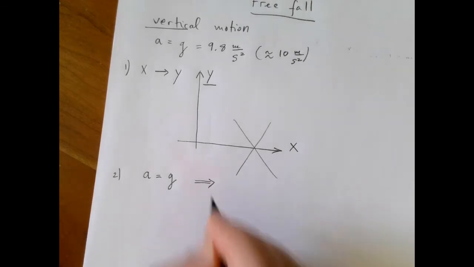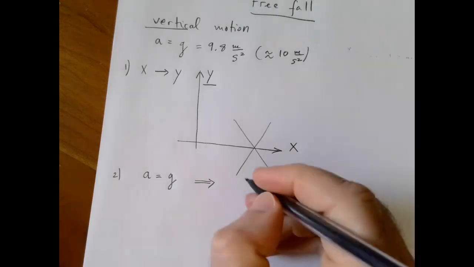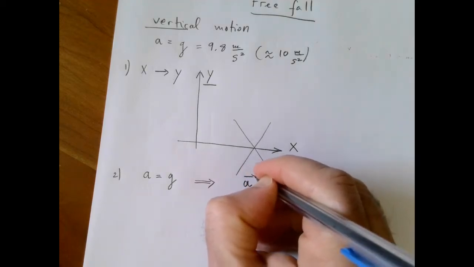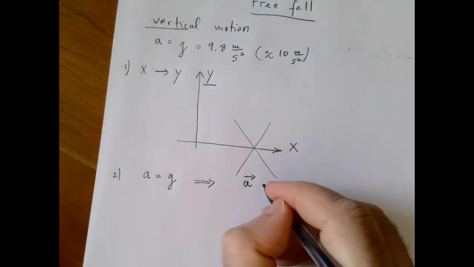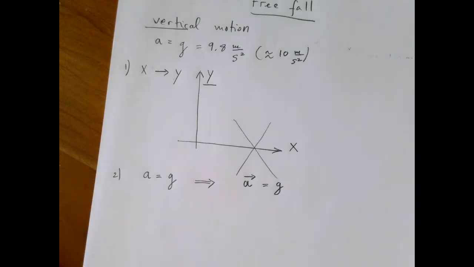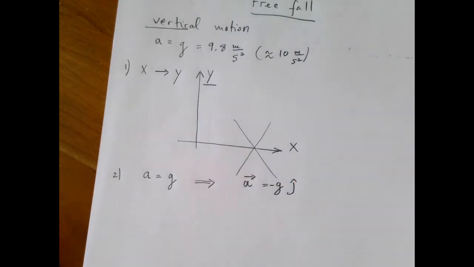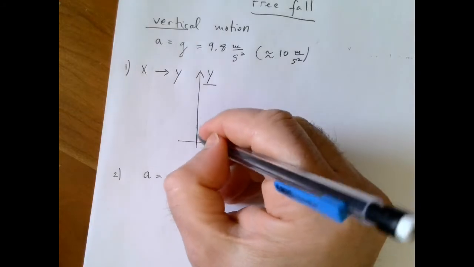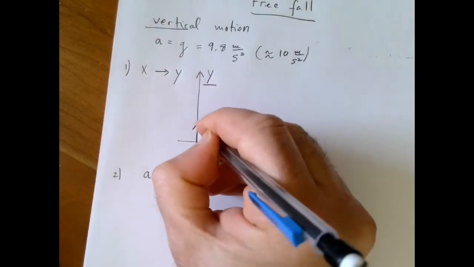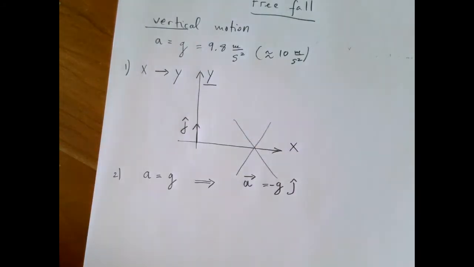Therefore, the acceleration of gravity, using the vector notation that we learned earlier this semester, will be g j hat with a negative sign in front. Recall that for the y-axis we have vector j hat pointing in the positive y direction, while on the other hand the acceleration of gravity points down.